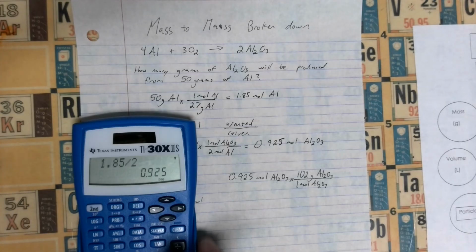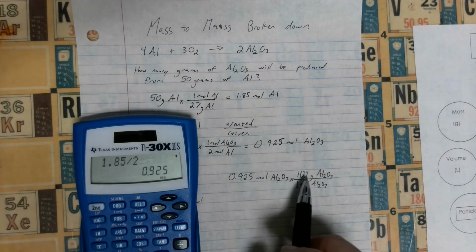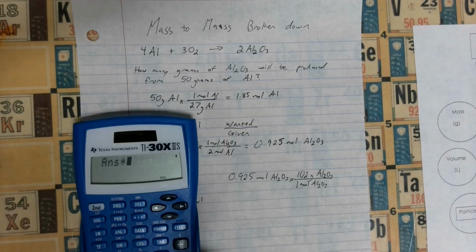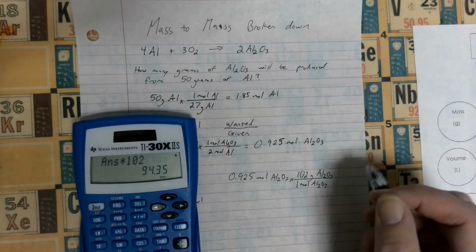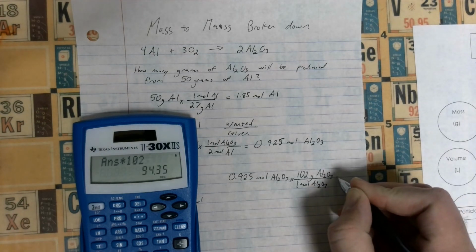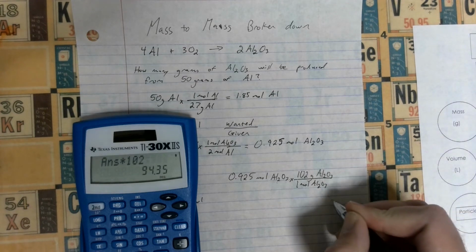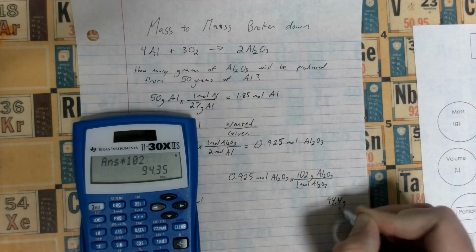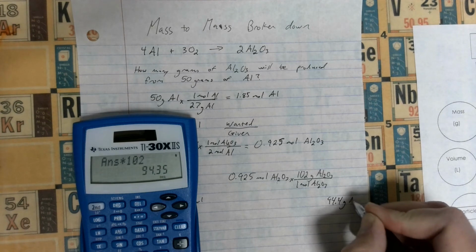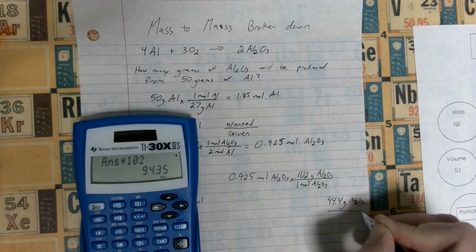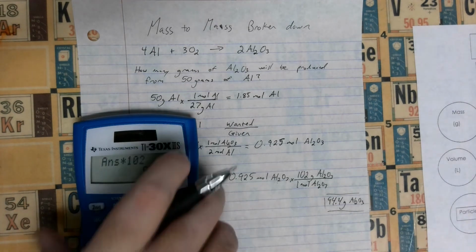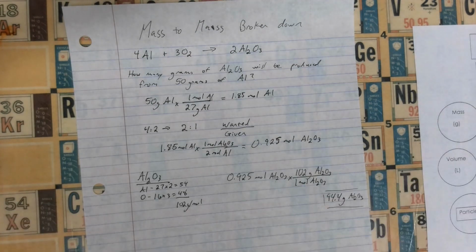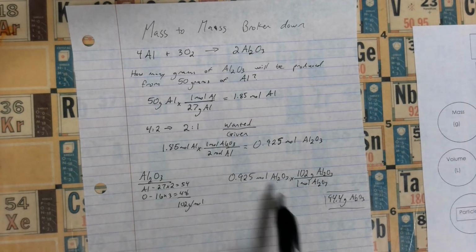So now I'm going to do 0.925 times my molar mass, so times 102. And that gets me 94 point, let's call it 94.4 grams. So 94.4 grams of aluminum oxide. There's my answer. So that's how you break it all down step by step by step.